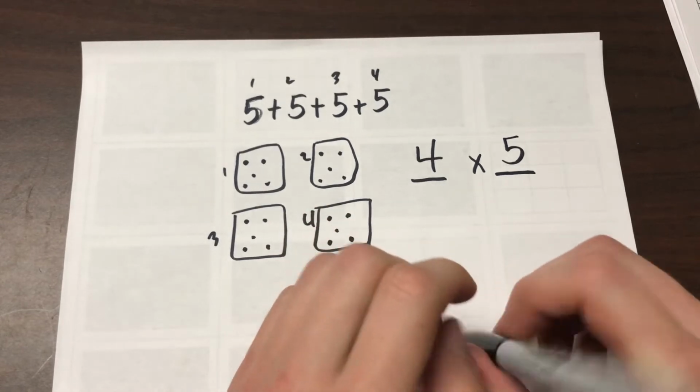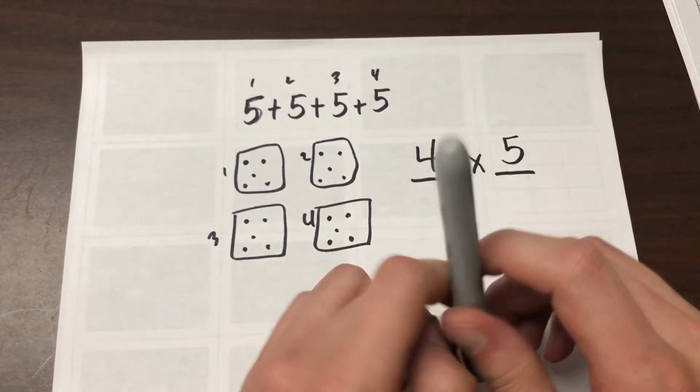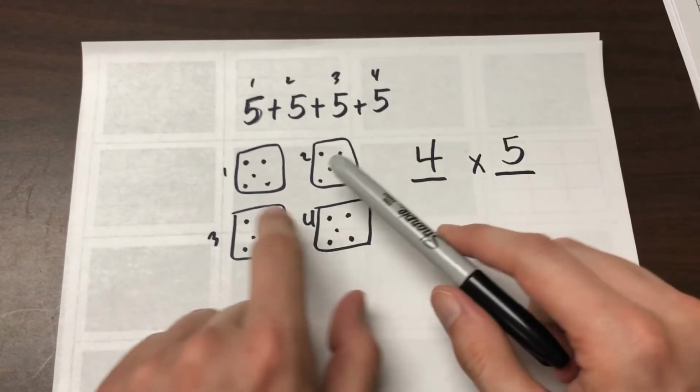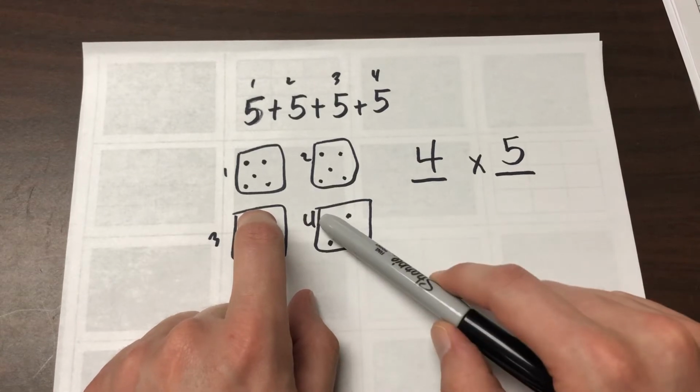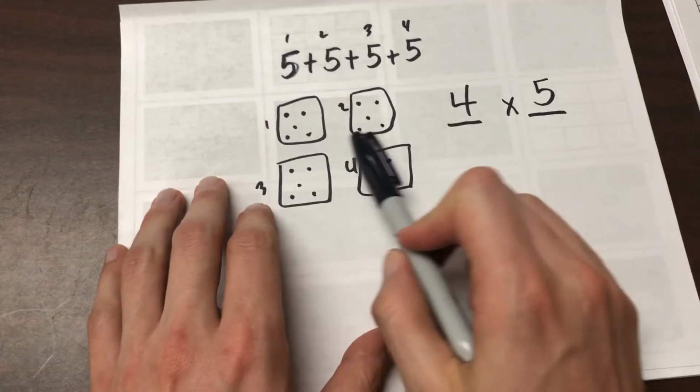Now, our objective today is I can write a multiplication sentence given an array in rows of and draw a picture given a multiplication sentence. So we're basically going to take this picture and turn it into an array. And here's how we're going to do it. Let's take a look at this picture right here.